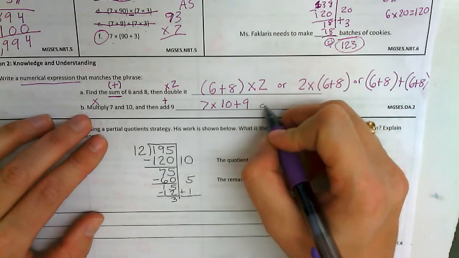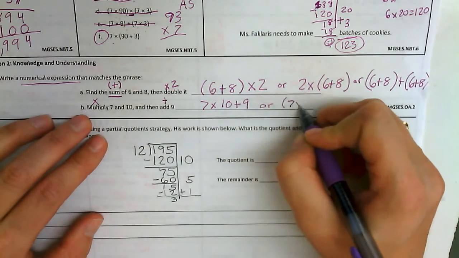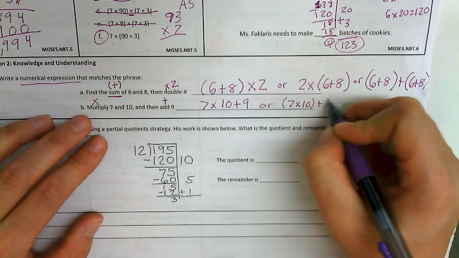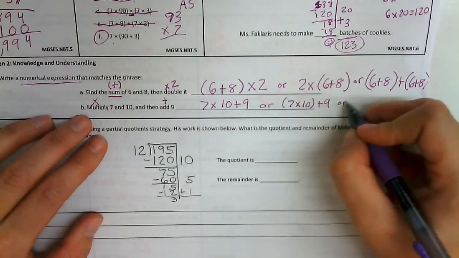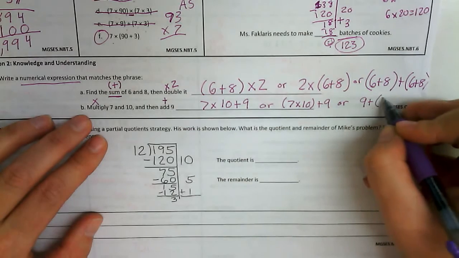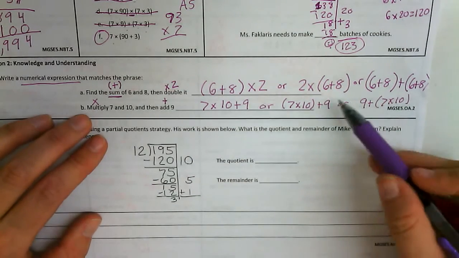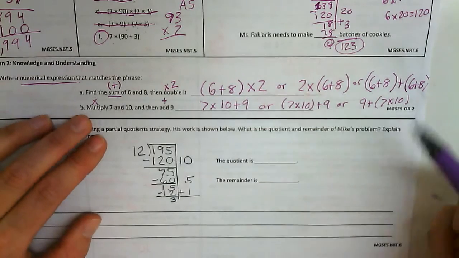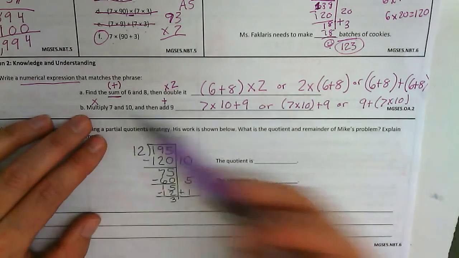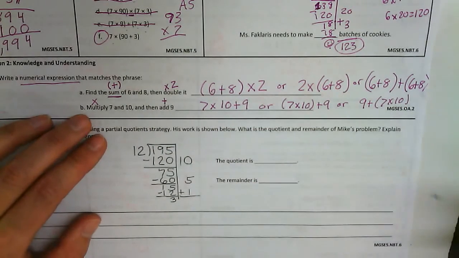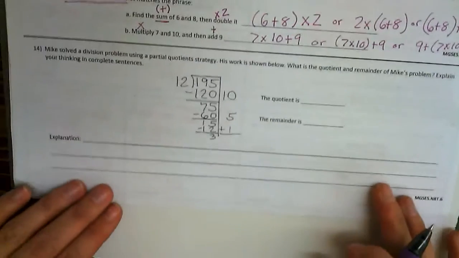However, you could put parentheses if you would like around the 7 times 10. You could also put your 9 in front, and that would work as well. Just make sure those parentheses, if you have them, are around the 7 times 10 because that's what I have to do first. All right, moving on to number 14.